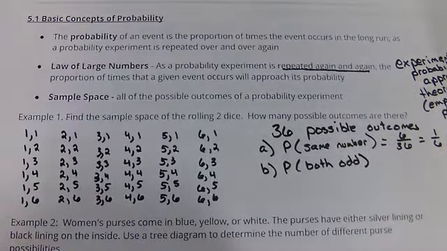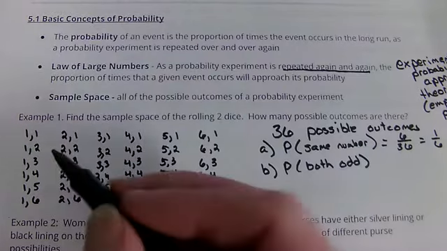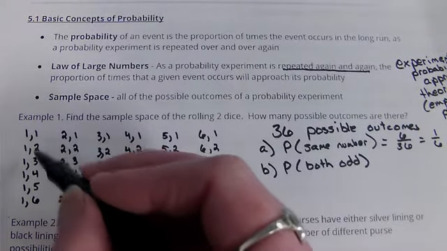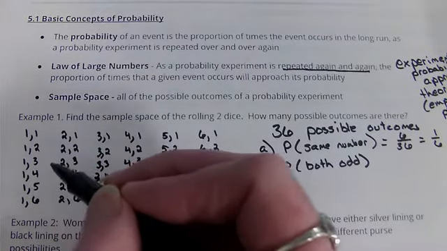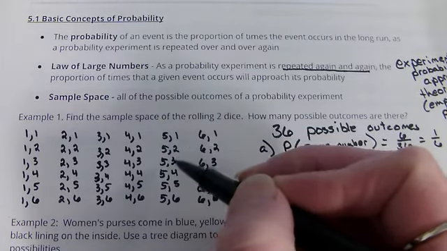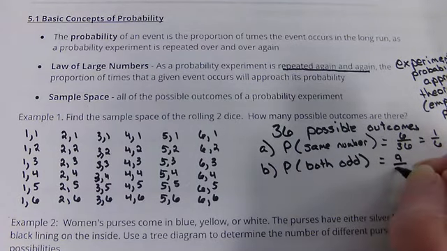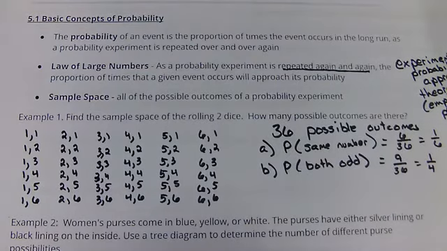Here's a definite example of when having them listed out really does help. So both odd: 1, 2, 3, 4, 5, 6, 7, 8, 9. That's 9 out of 36, which would be 1 out of 4.